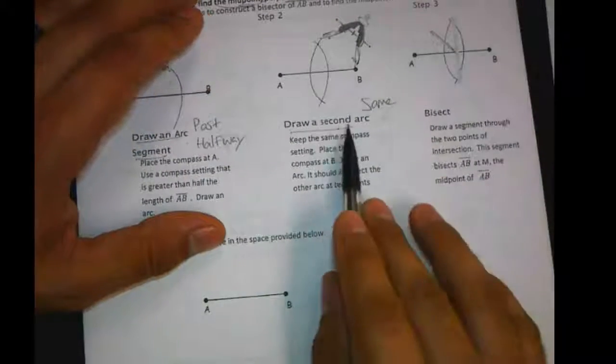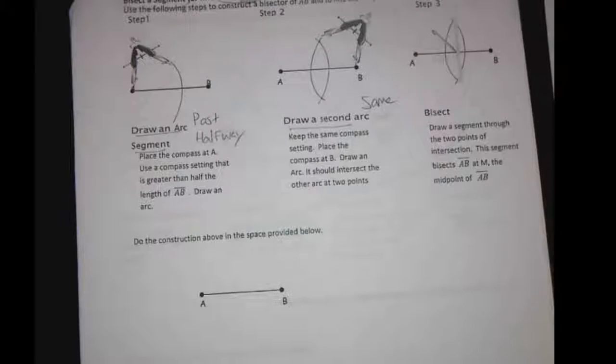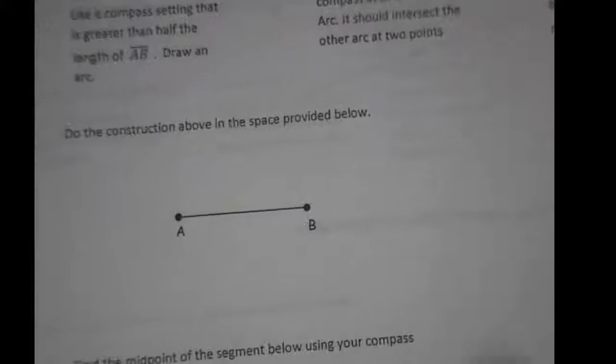Yeah, so these arcs need to be the same from each side. Okay, so everyone's heads up, let's do this down here. I'm going to do it, and then you're going to show me how you can do it on the bottom. So, first step, draw an arc past halfway.